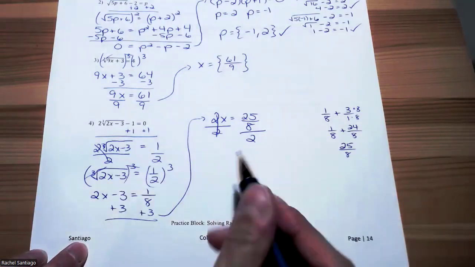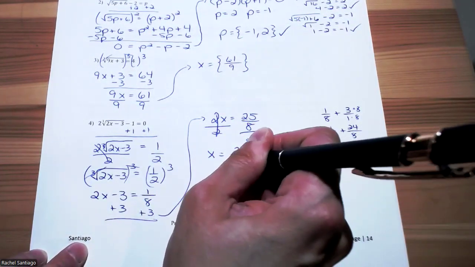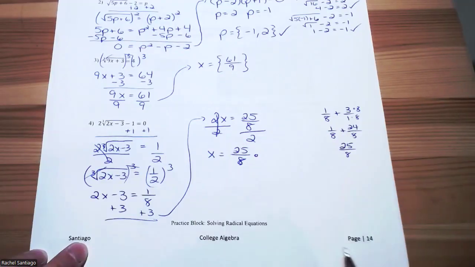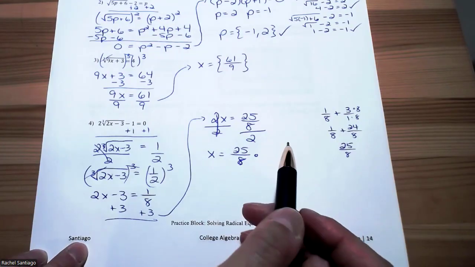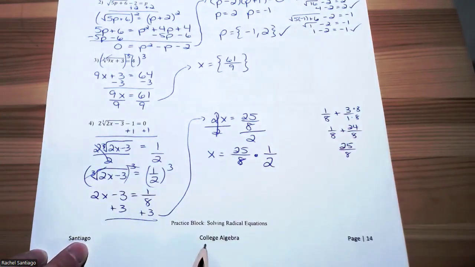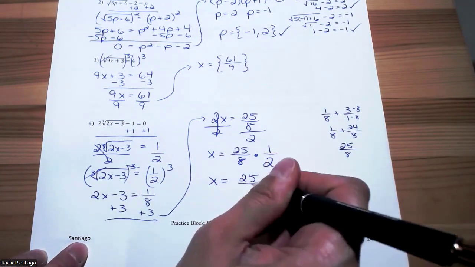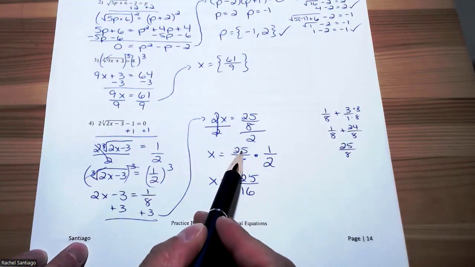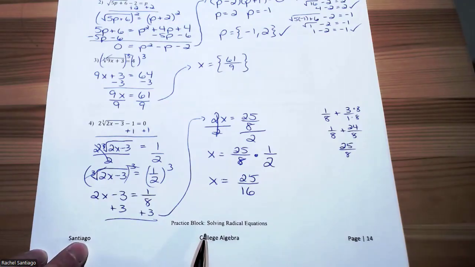When you divide fractions, you have to keep the first fraction, switch from division to multiplication, and take the reciprocal of the second fraction. This is a 2. The reciprocal of 2 is 1 over 2. Finish this off, and you get 25 over 16. Notice I couldn't divide. There were no common factors, so I just multiply left to right.